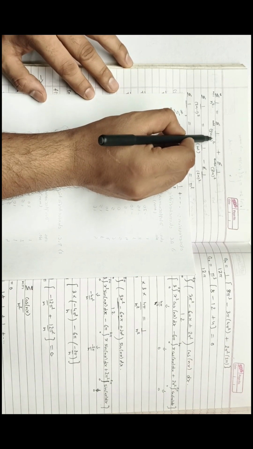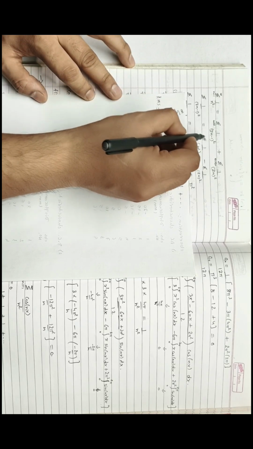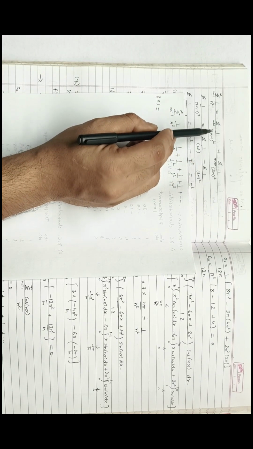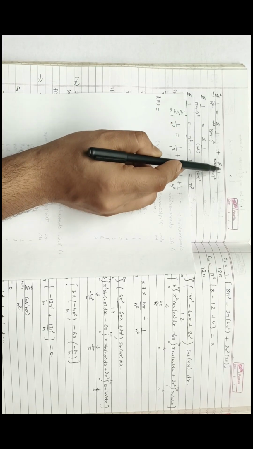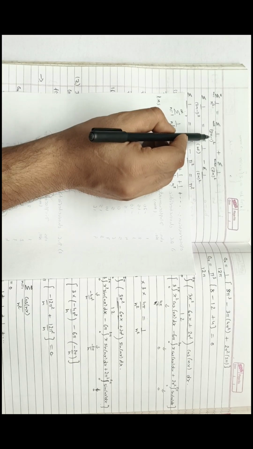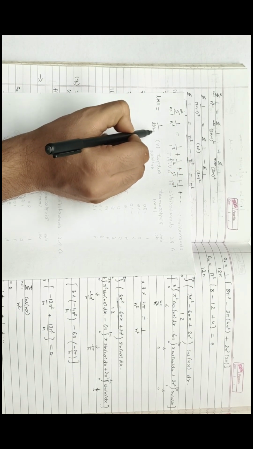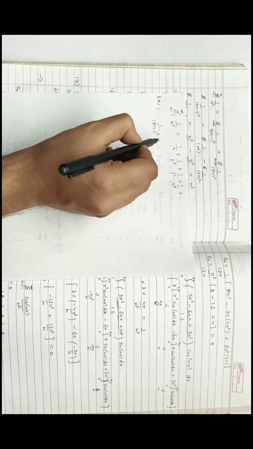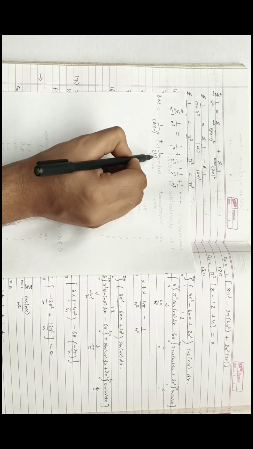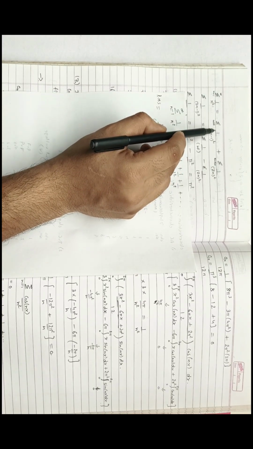So after substituting this value here in the RHS, when I substitute n equal to 1, this term will give me 1/(2·1−1)² plus 1/(2·1)². Now I will substitute n equal to 2.